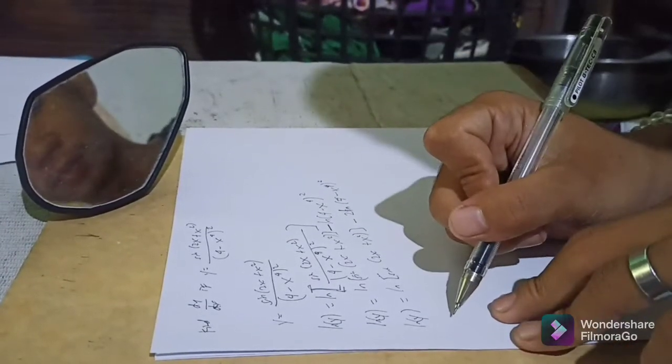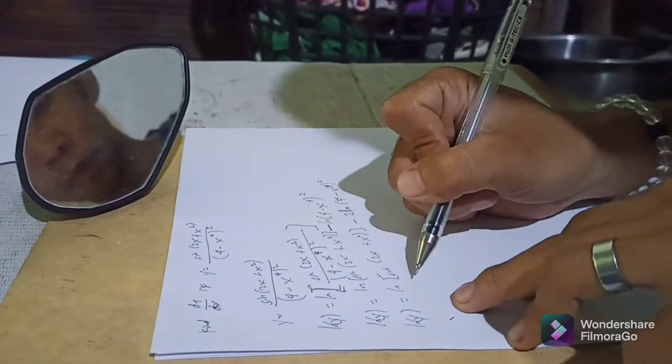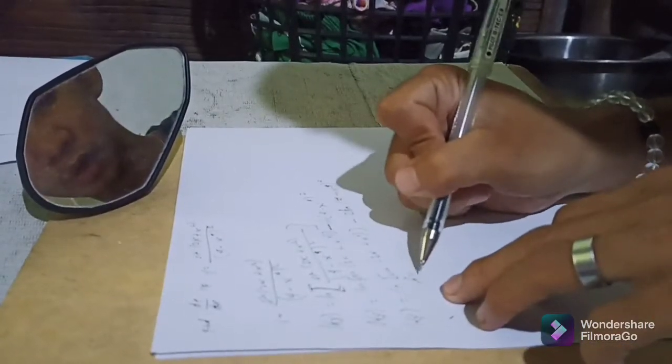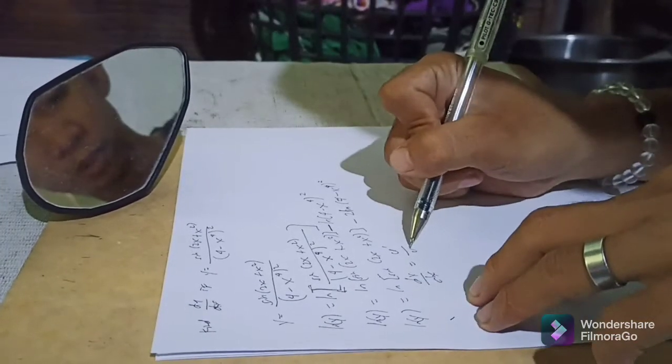So logarithmic differentiation is dy/dx, u prime over u.